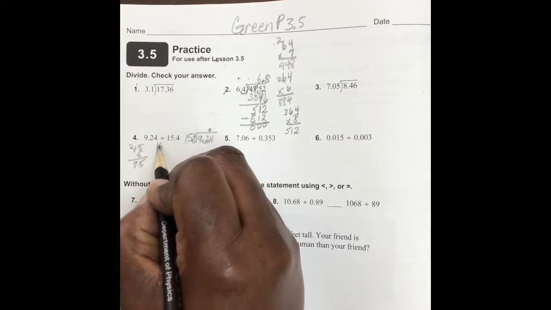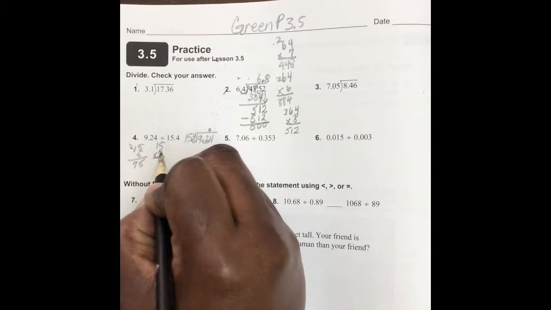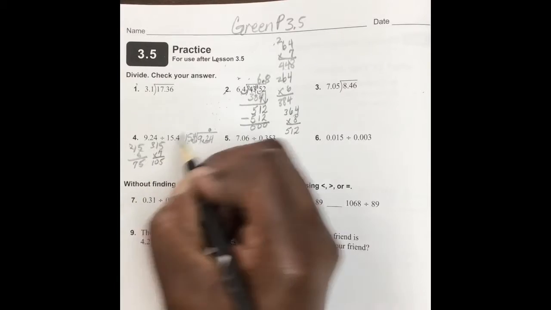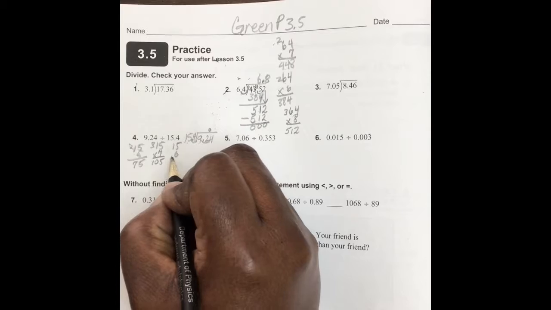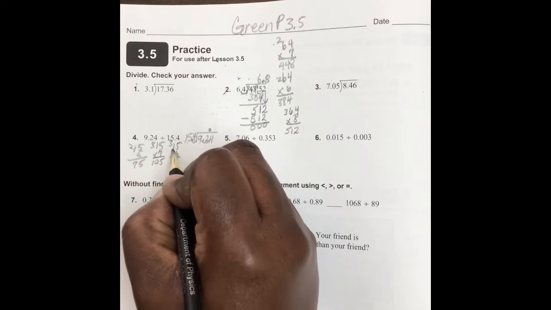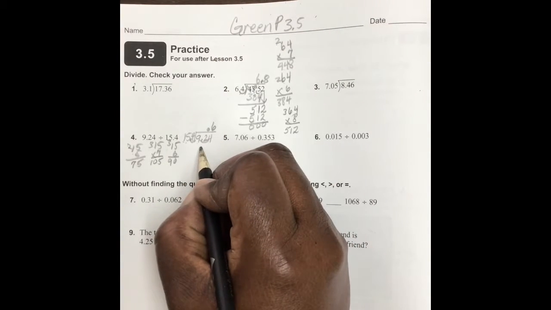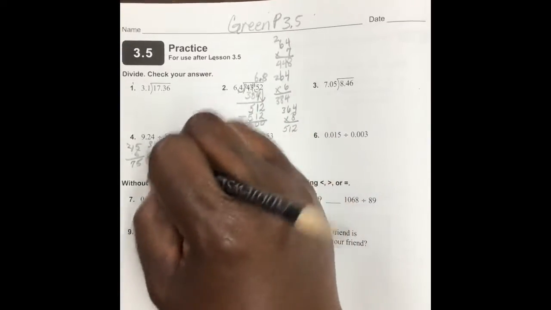Let's get a little higher. 15. Let's go to 7. That's 35. That's 7. That's 105. Too much. So let's try 6. 15 times 6. That's 30. 6. That's 90. Okay? So it's 6. So, oh, I'm so sorry. It should be 154. Let's go back.